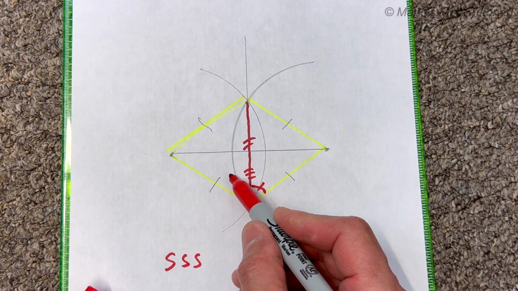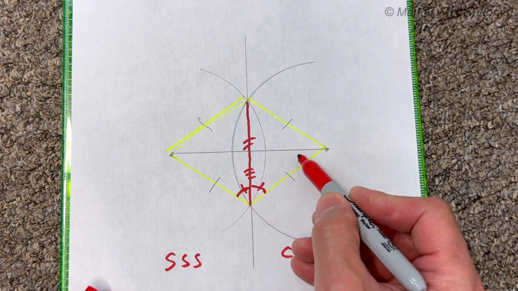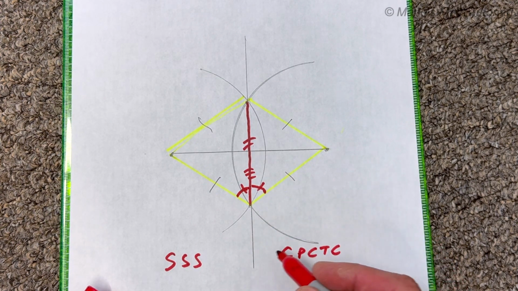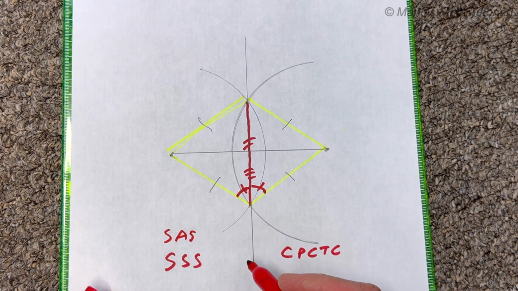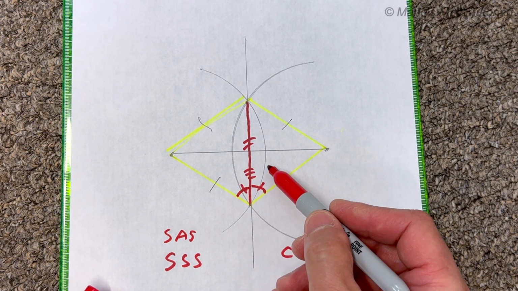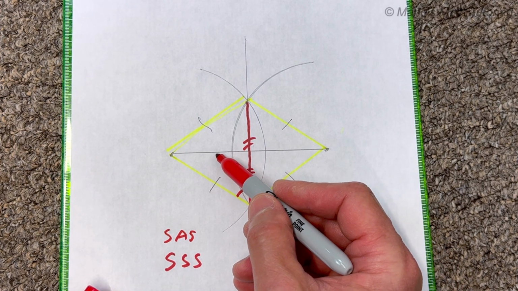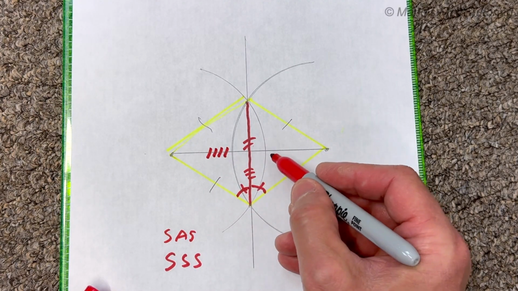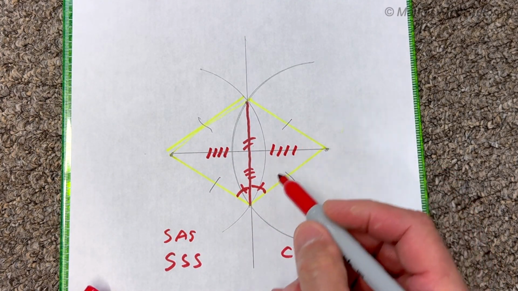Now we have this little triangle and this little triangle congruent to one another by side, angle, side. So you can prove that these two triangles are congruent by side-angle-side, and then by CPCTC, this length and this length are congruent.